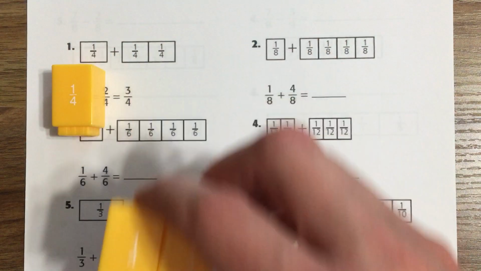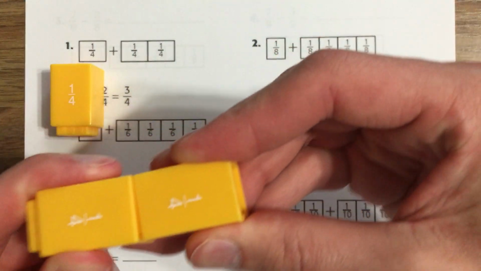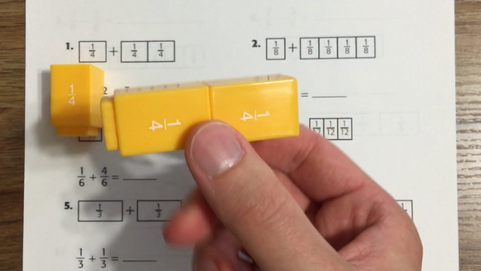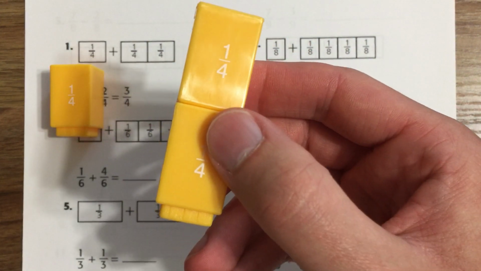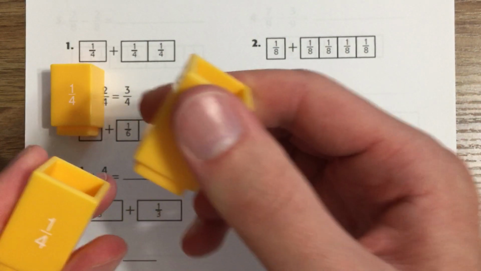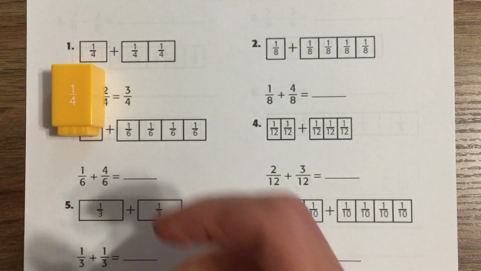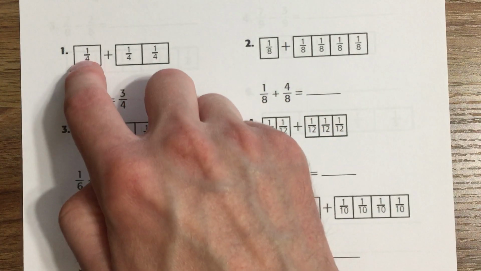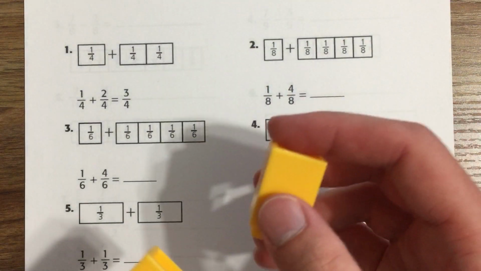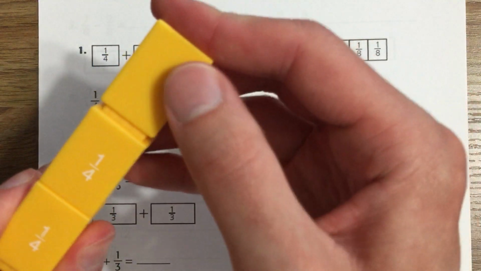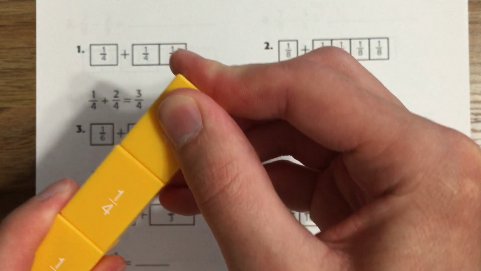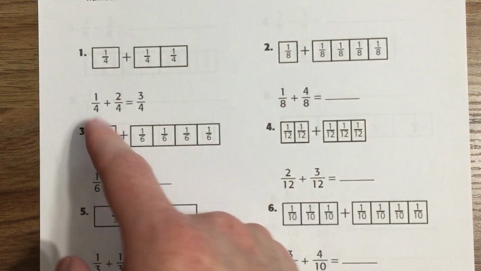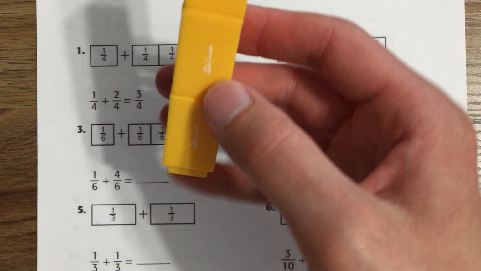If I have 1/4 and another 1/4, and I stick them together, how many fourths do I have? How many cubes do I have right here? I have 2 of them. Okay, so if I add 1/4 and 1/4, I have 2 fourths, just like they have written down right there. So if I have 1/4 plus 1/4 plus 1/4, 3 1/4s, make sure they're all facing the right direction, or 1/4 plus 2/4, I have how many of them?